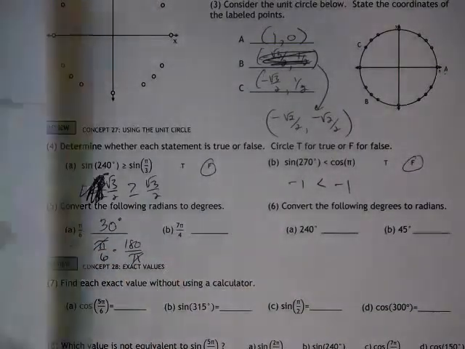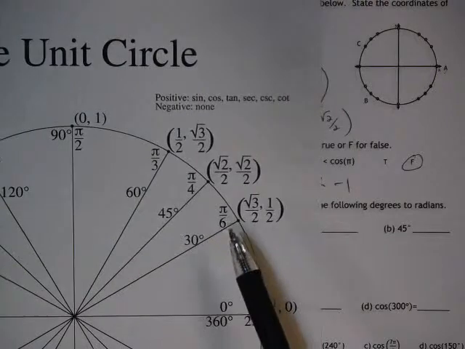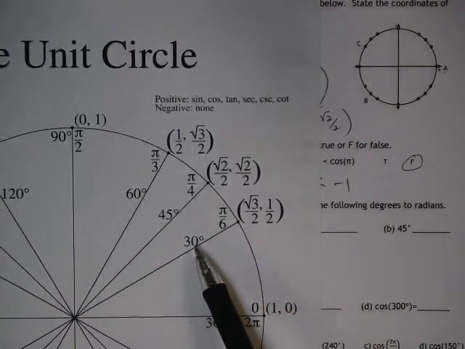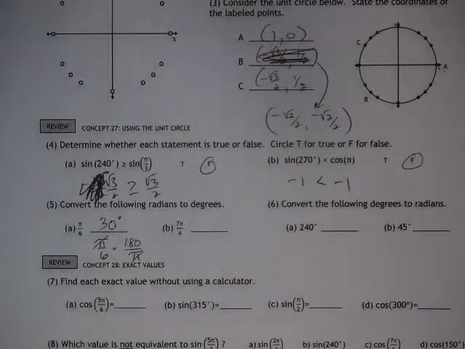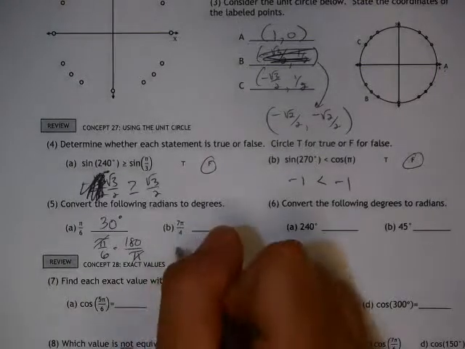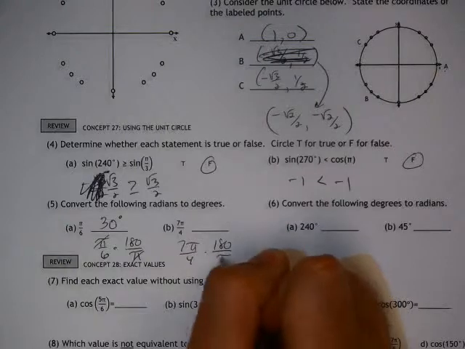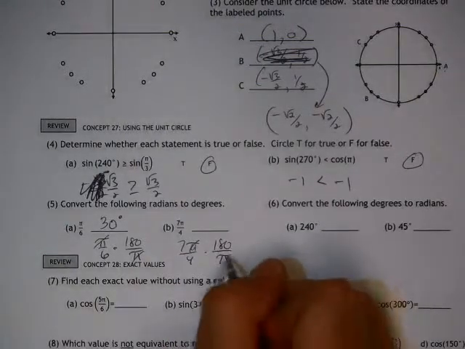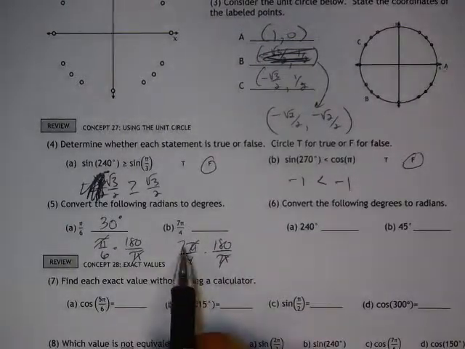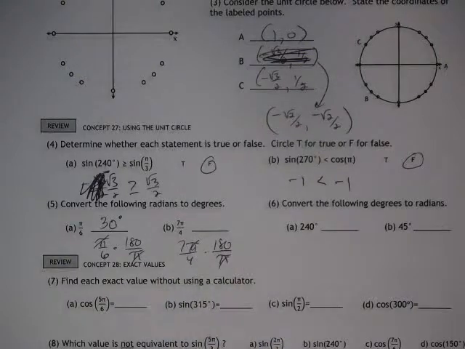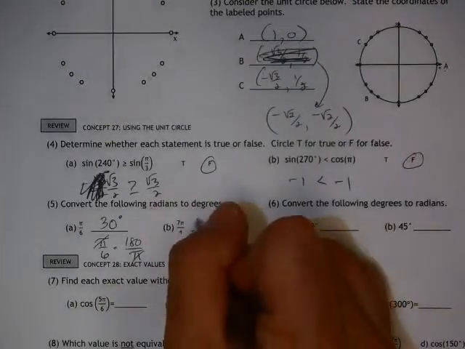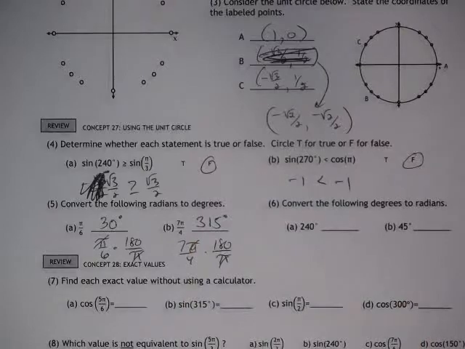And if I look at the unit circle, there's pi over 6, there's 30 degrees. And again, that's what you should have memorized. Same idea here, 7 pi over 4 times 180 over pi if you're using the formula. Cancel the pi's, multiply 7 times 180 divided by 4. Eventually that should work out to be 315 degrees.